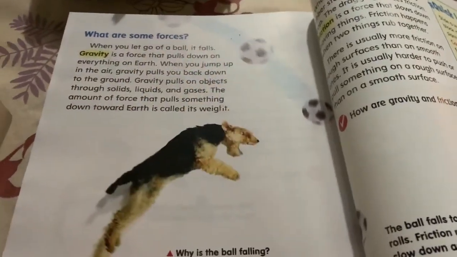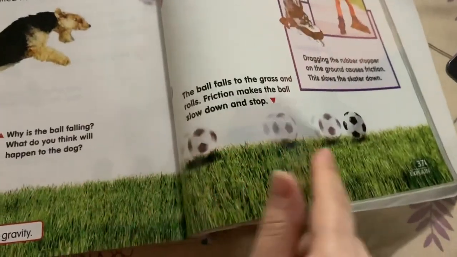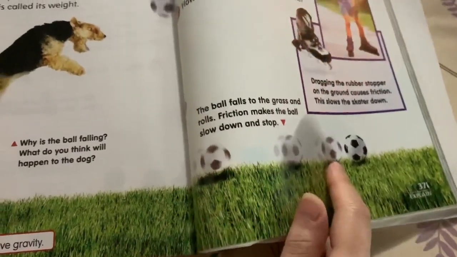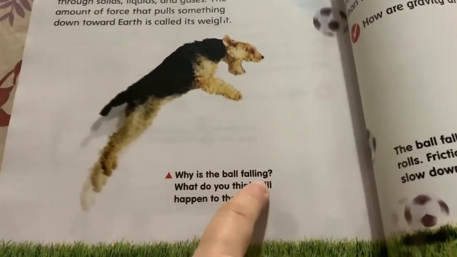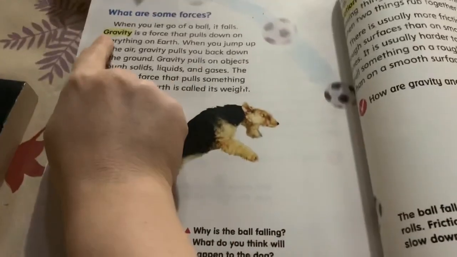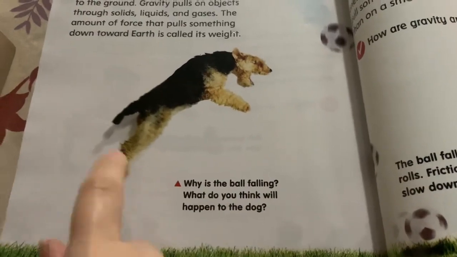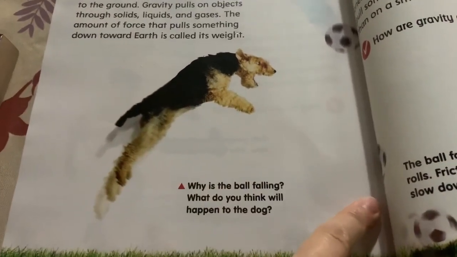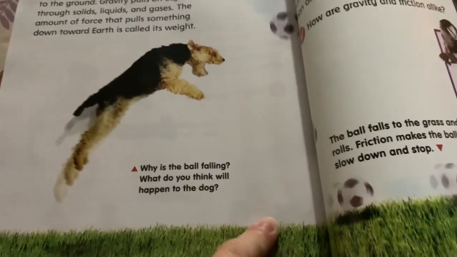Let's take a look at, you remember this ball that the girl was kicking in the other page? Yeah, now it's going to fall back to the grass, to the ground here. Let's check this dog here. Why is the ball falling? Why do you think the ball falls down to the ground? Because of gravity. What do you think will happen to the dog here, that is the dog that is jumping? Also, it's going to fall down to the ground because of gravity.